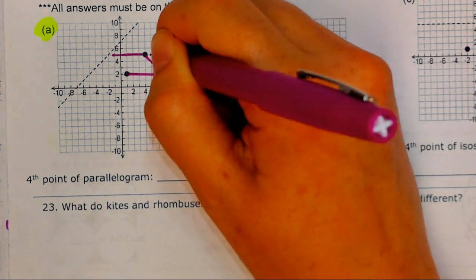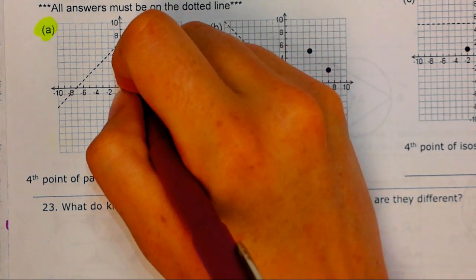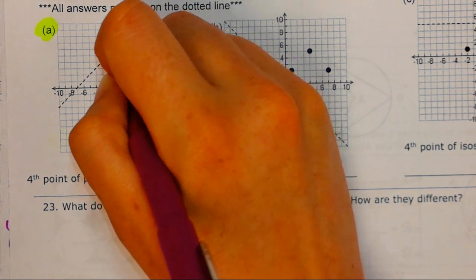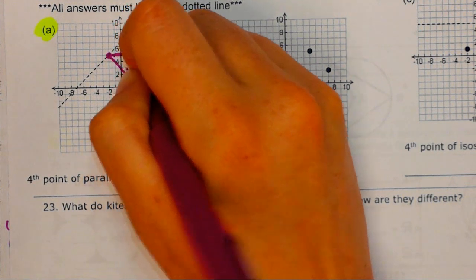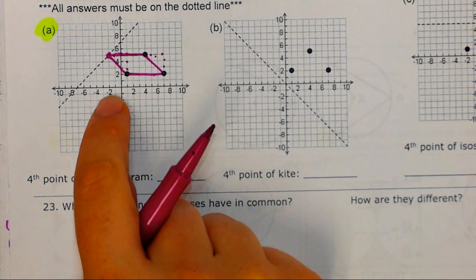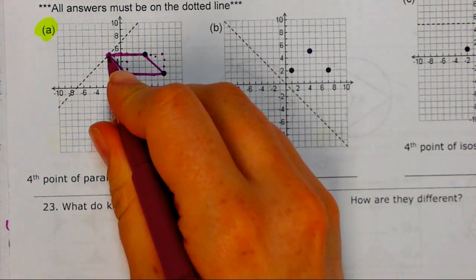So I've got 1, 2, 3, 1, 2, 3, okay? So then that means that this should be up 1, 2, 3, and over 1, 2, 3, meaning that the fourth point would lie right there. So that's at the place -2, 5.